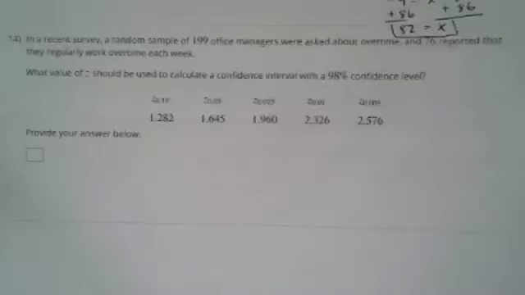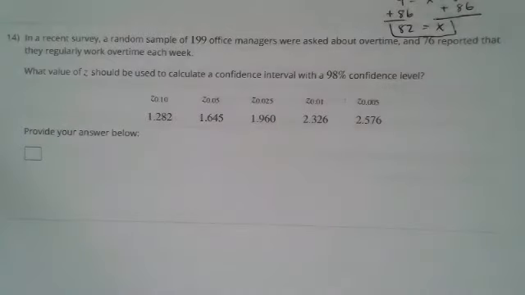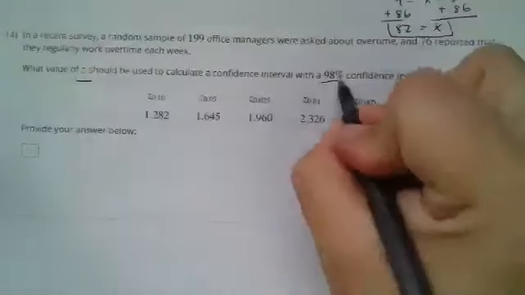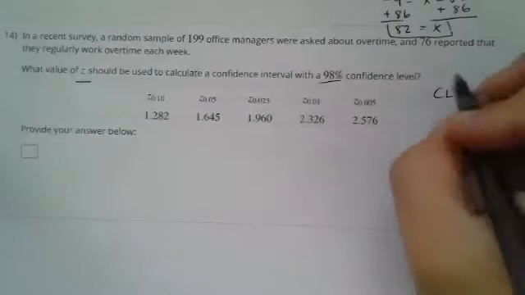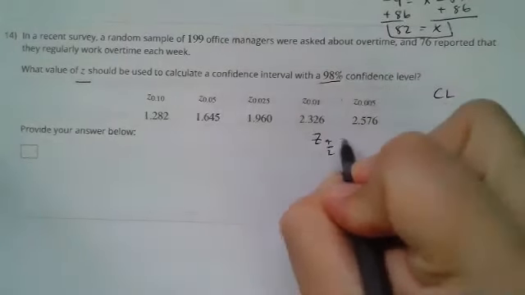So these aren't too bad. Okay, so in a recent survey, a random sample of 199 office managers were asked about overtime, and 76 reported that they regularly work overtime each week. So what value of z should be used to calculate a confidence interval with a 98% confidence level? It's asking for what value of z, and it's giving us the confidence level. So remember, it's z of alpha over 2, basically.